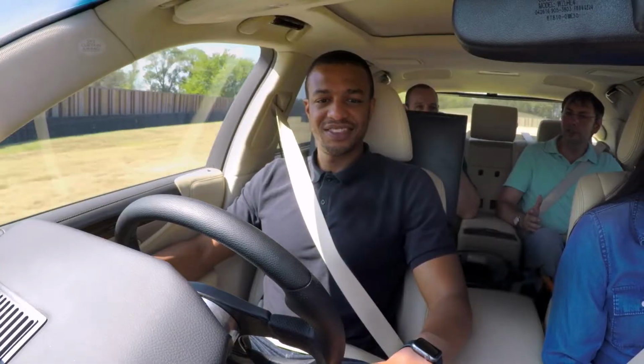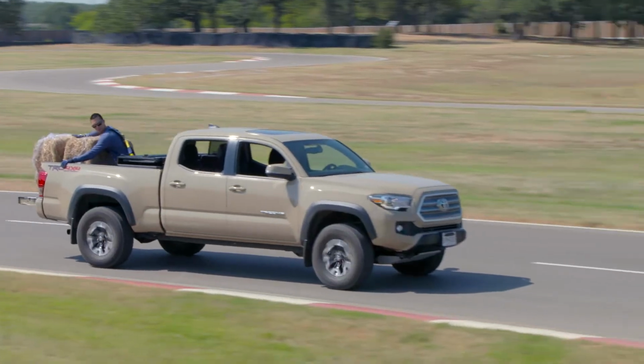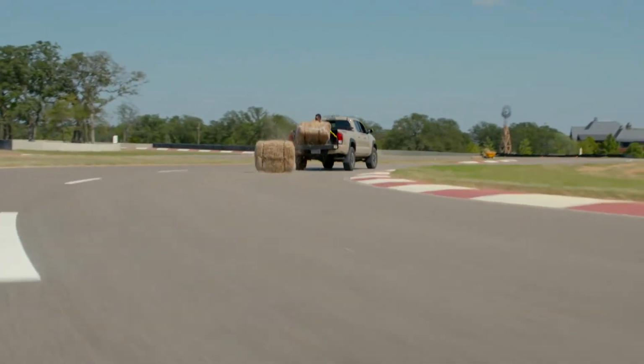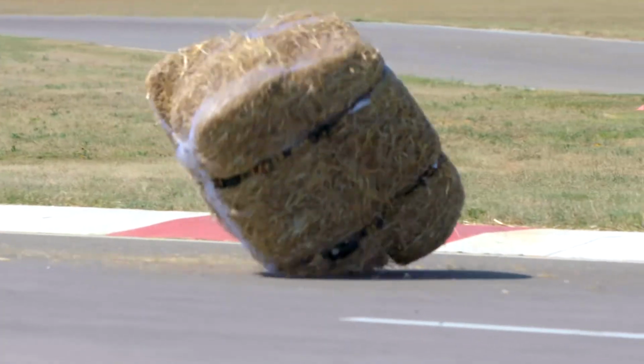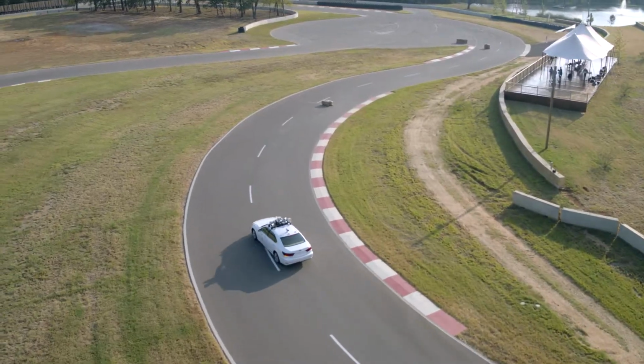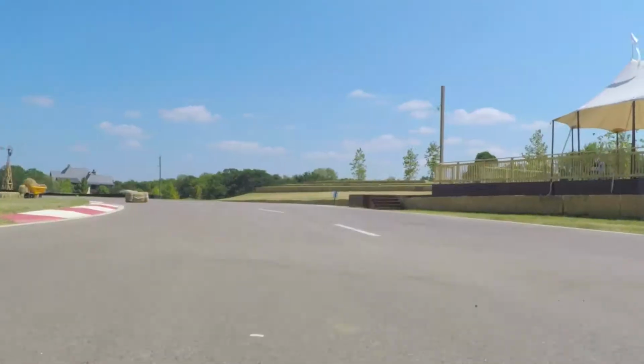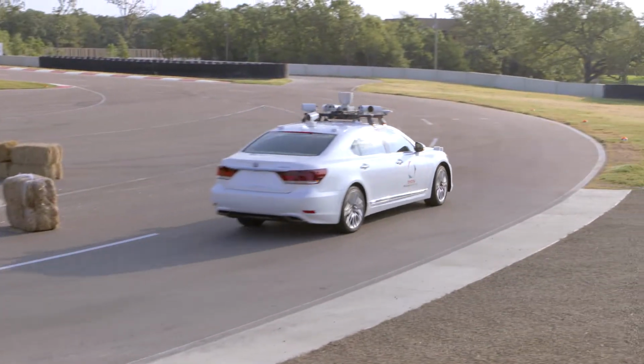One of the real-world things that we have to handle in self-driving mode is all the randomness that occurs every day. Actually, in this lab, we're recreating a scenario where we've had a pickup truck drive along the track and actually dump some hay bales out of the back randomly. So what you're going to see is our car senses, does a safe lane change, senses the next one, and also then changes back. Very smooth.